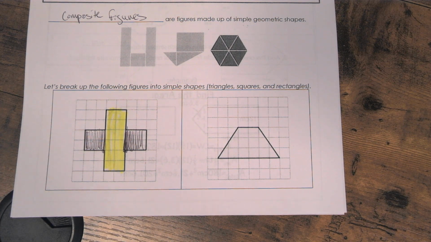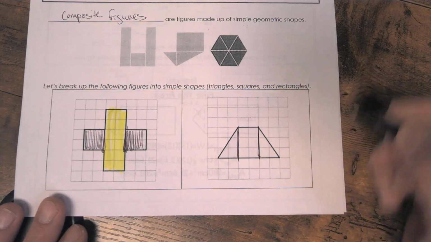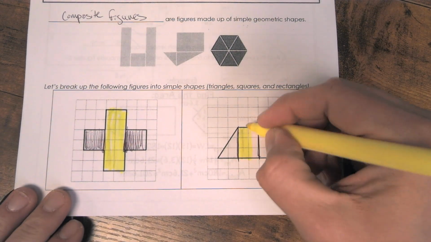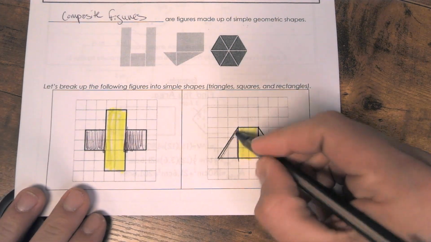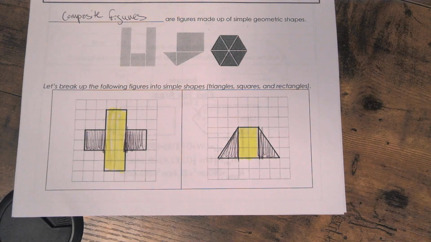Okay, I know the next one's a trapezoid, but we're still just breaking it up to make it easier. So what I would do is I would cut this and this right here. Because in the middle, what do we have? Rectangle. And then what's on each side? Triangles. So those are a little bit easier to work with. Okay, once you have that, go ahead and go on to the next problem, or the next page.